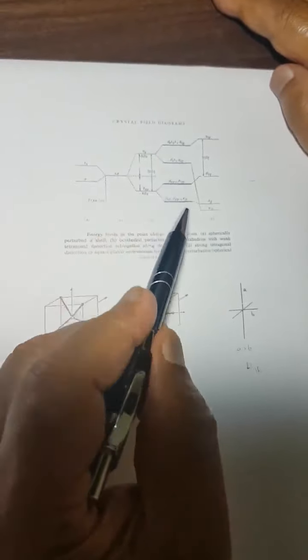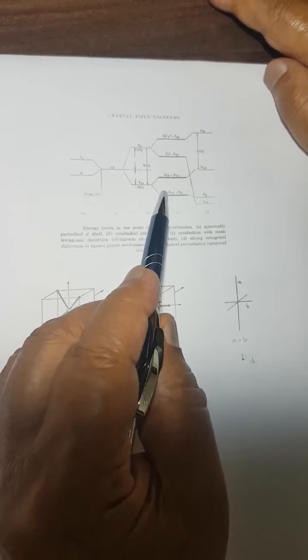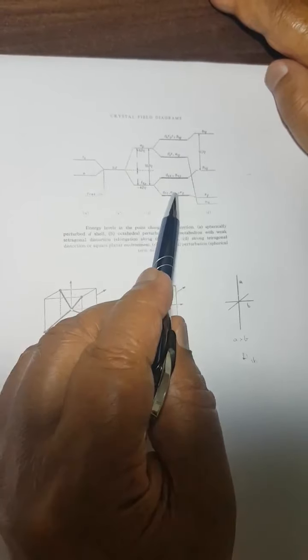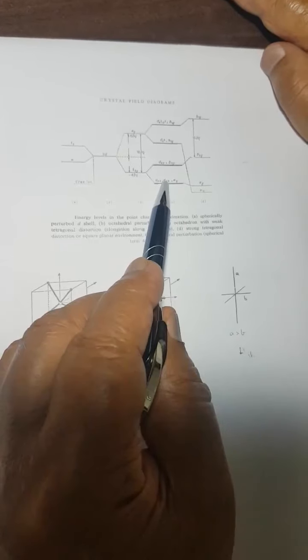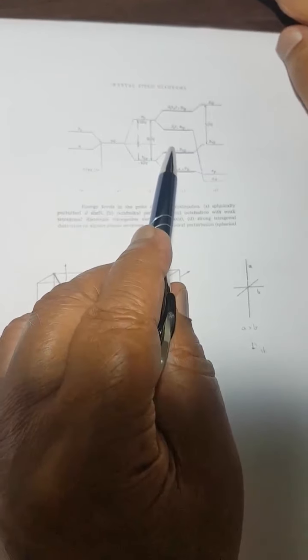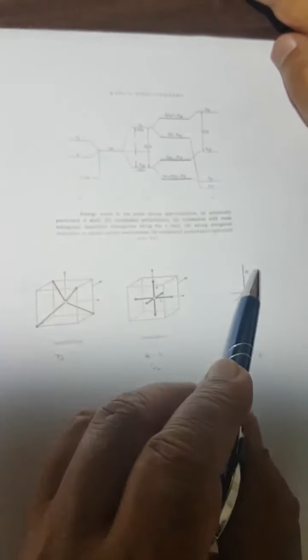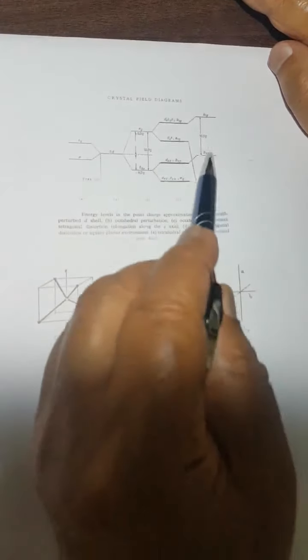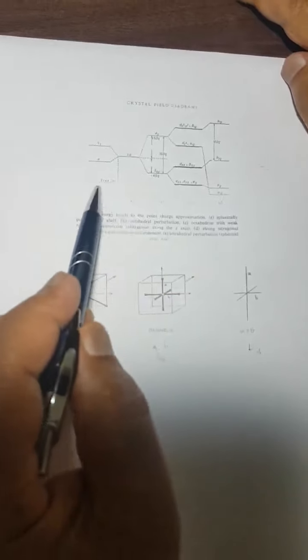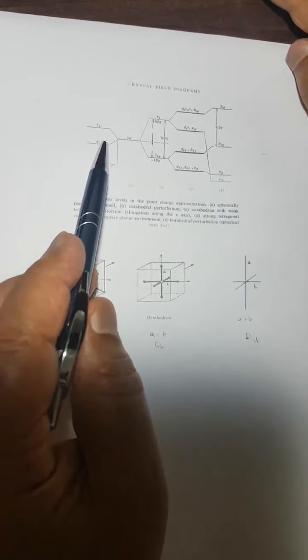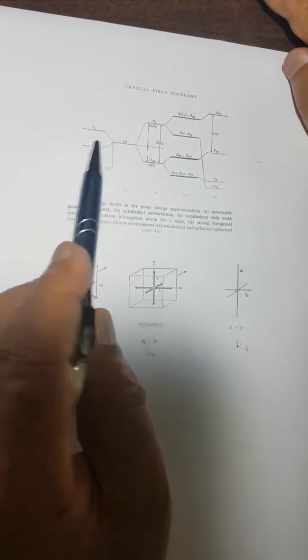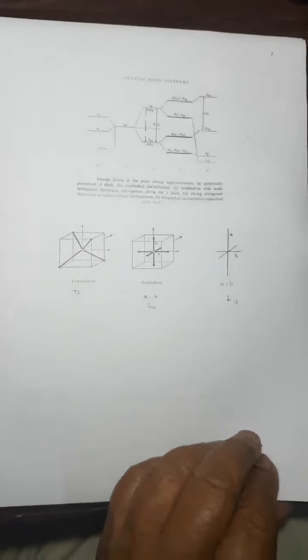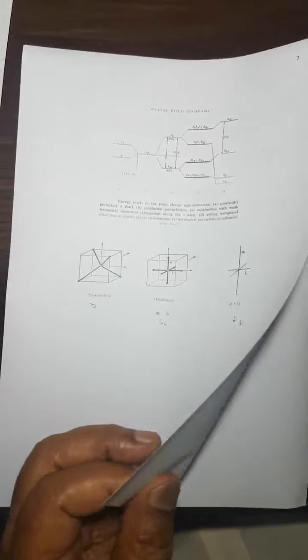Similarly, these two orbitals, xz and yz, should also go down, and the other should remain up. So as this distance goes up, the shapes go like this. So this is the free ion, this is tetrahedral, and this is octahedral, and this is the whole thing which I needed to explain to you.